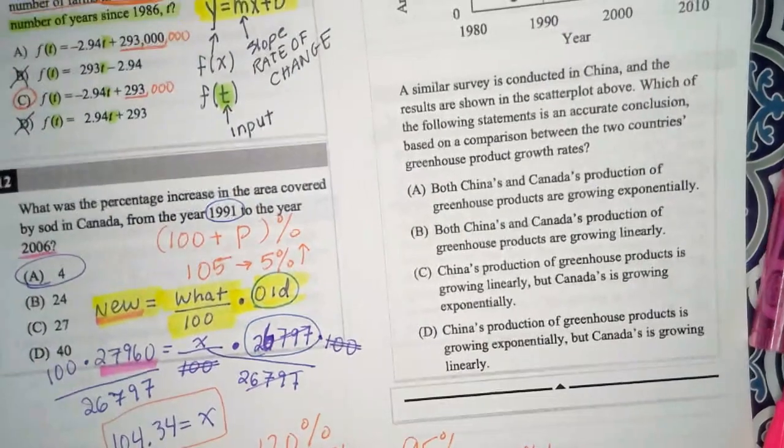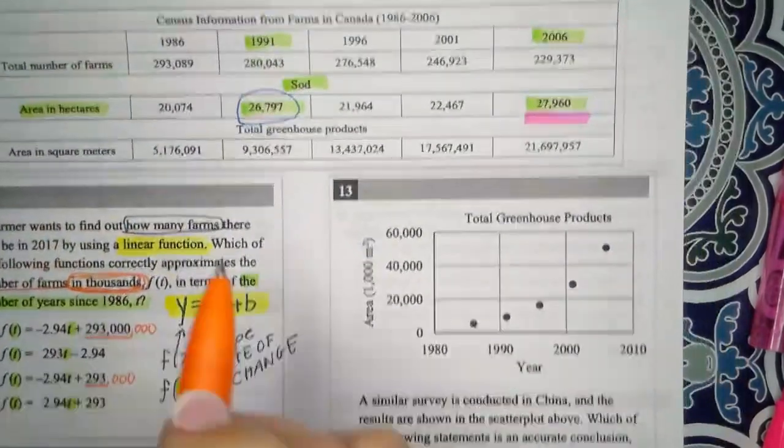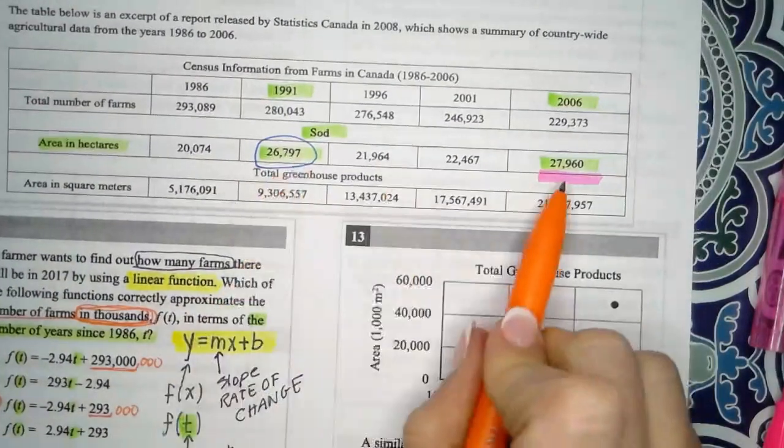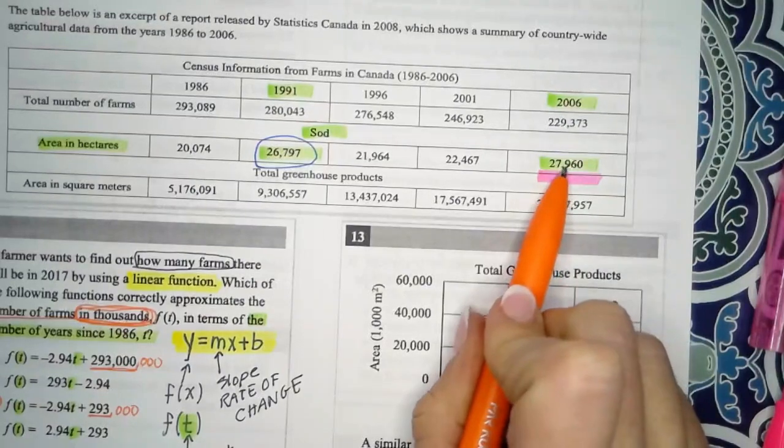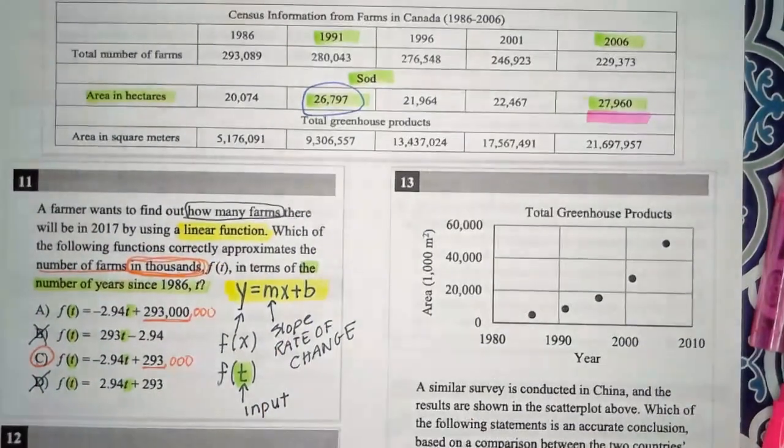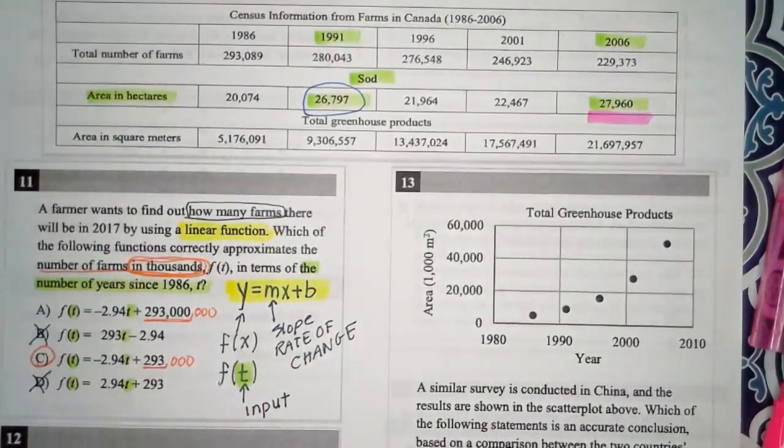So because you got 104, they're rounding. They just chopped off this. That means you're 104% of what you were. So we kept that 26797, but we increased it by 4%. So it's a little bit more. My 4% is my increase because I got a number 100 and something. Okay? So we'll see more of them as we go.